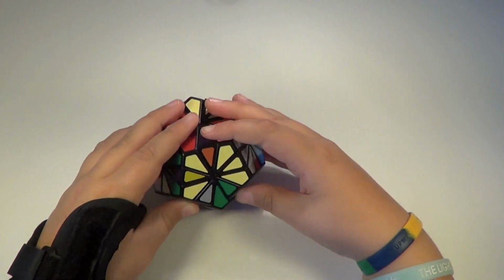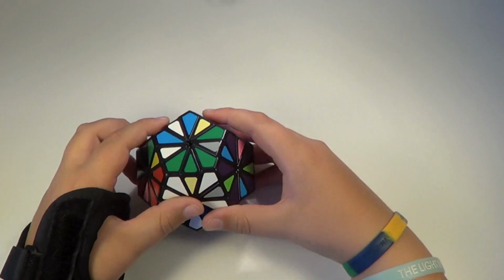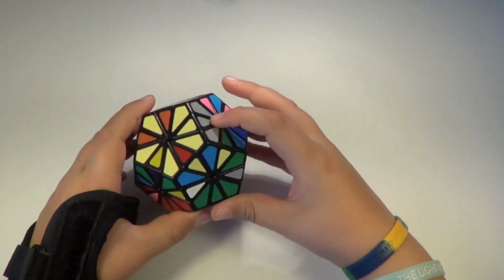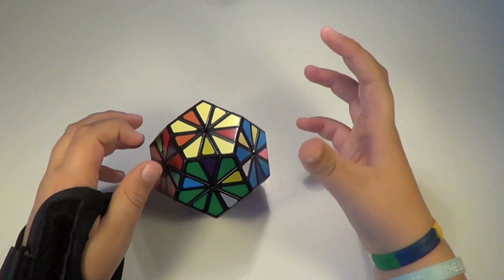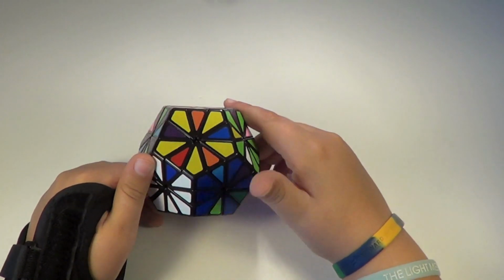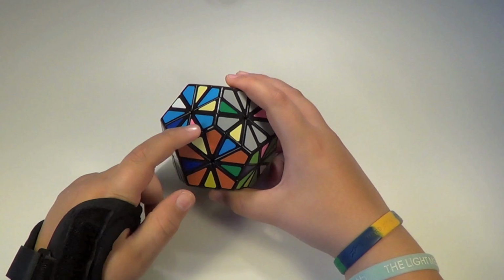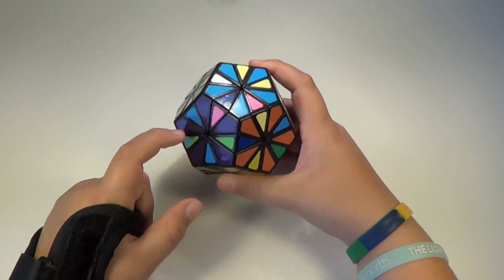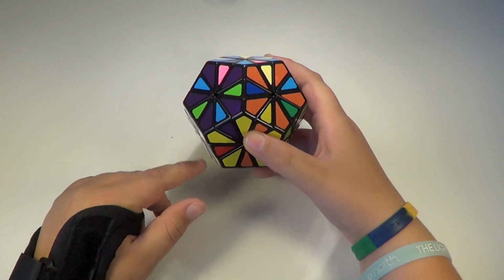So we move it down, and then it's in a position to be moved down into here. Then we undo the setup move. And there we go. There are a lot of setup moves involved. I try to cut them down to the least amount possible, but sometimes you need to do a couple to get the piece in the right position to get it in.